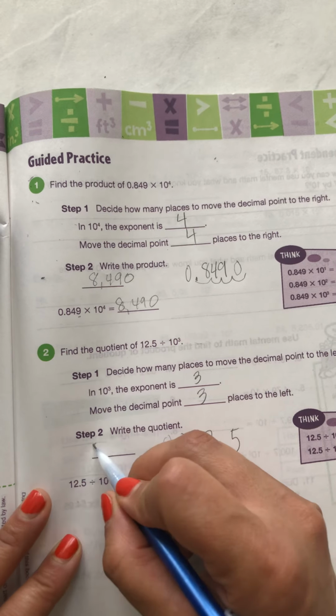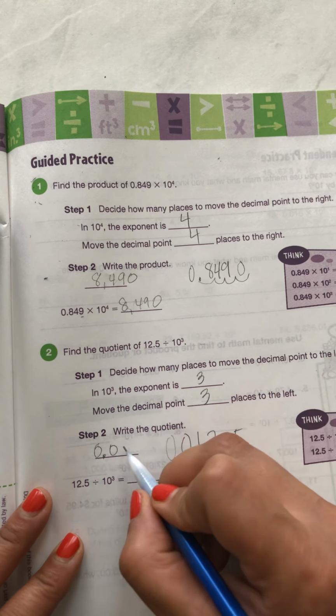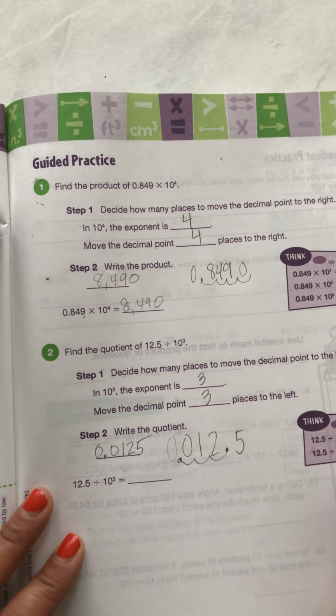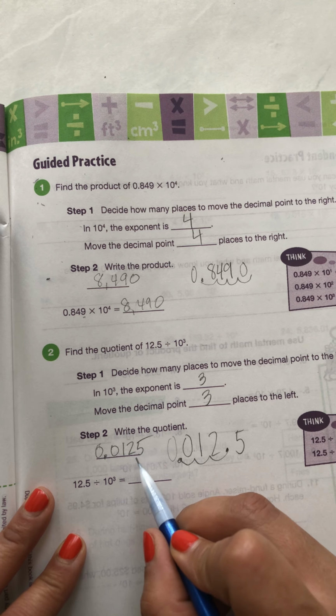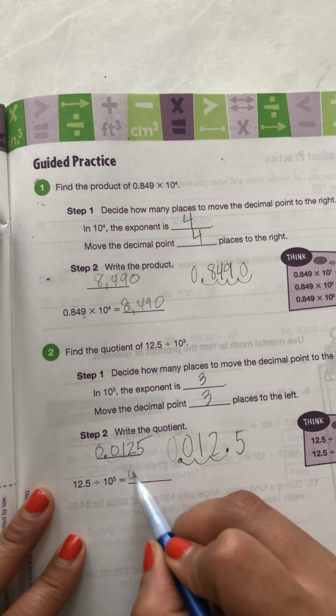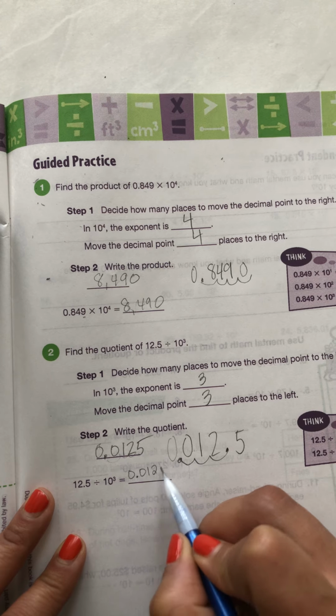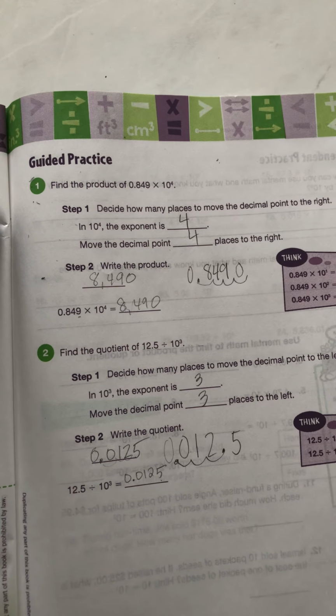Now my new answer is 0.0125. Right? 1, 2, 3, yes. So it's 125 ten-thousandths. All right, let's keep going.